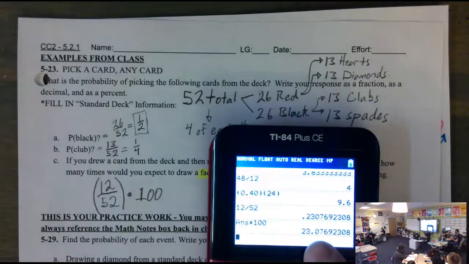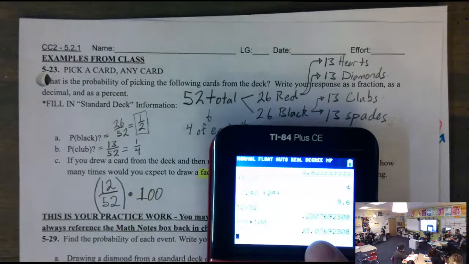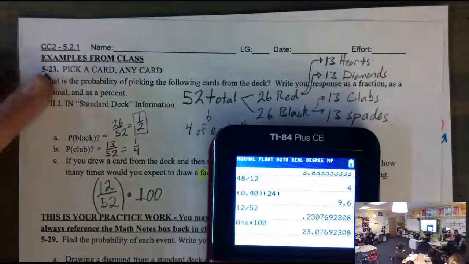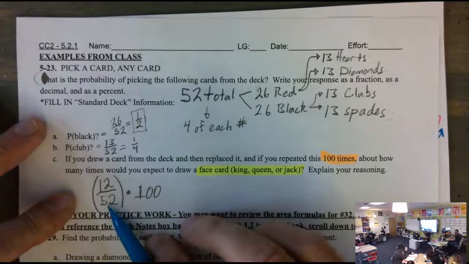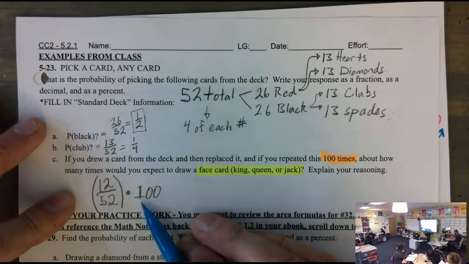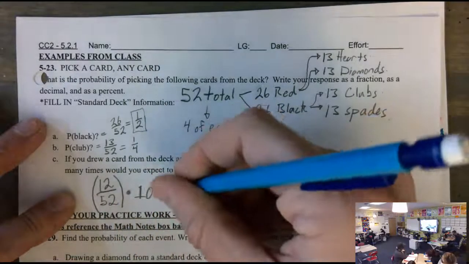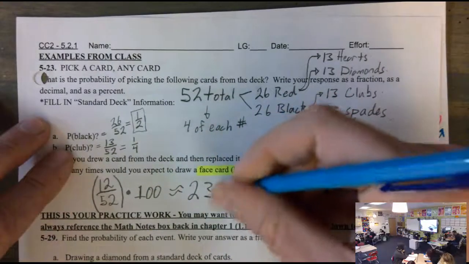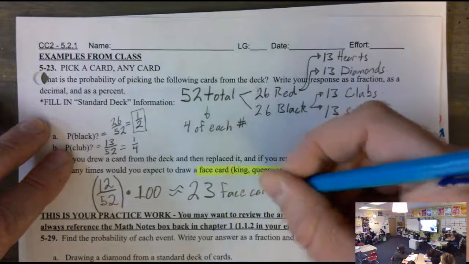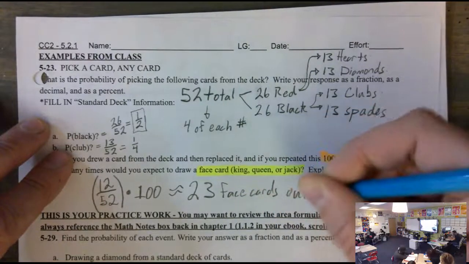So we would guess that we'll get approximately 23 face cards. This is our chance of getting a face card. And this is how many times we're going to try it. We can use a squiggly equals to say approximately 23 face cards out of 100.